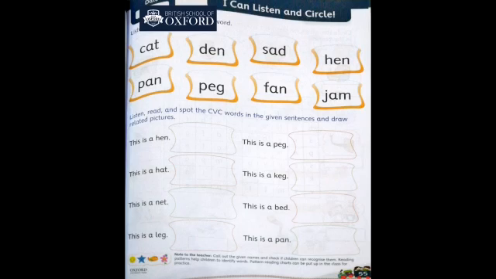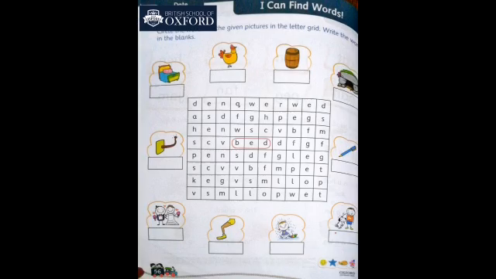This is a leg. You have to make a leg picture here. This is a peg. P-E-G peg. These are CVC words. Read it and make a picture here. This is a keg. This is a bed. This is a pen. So you have to make all these pictures.